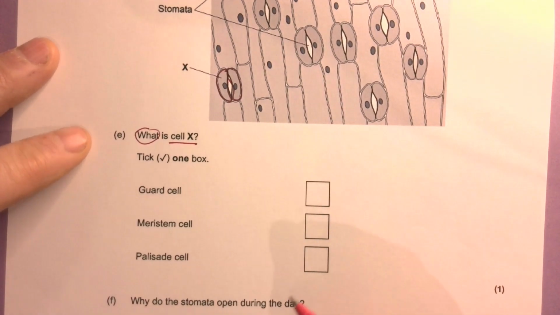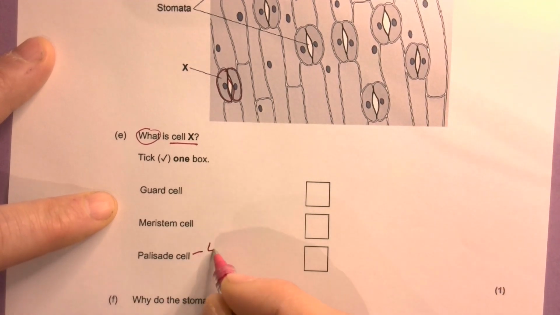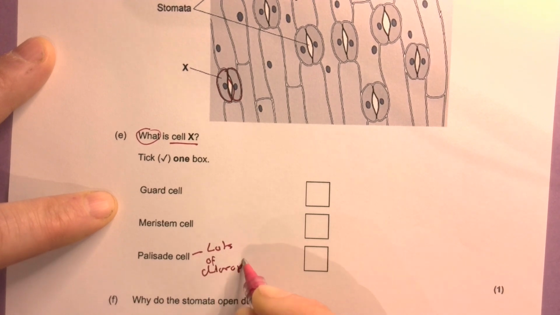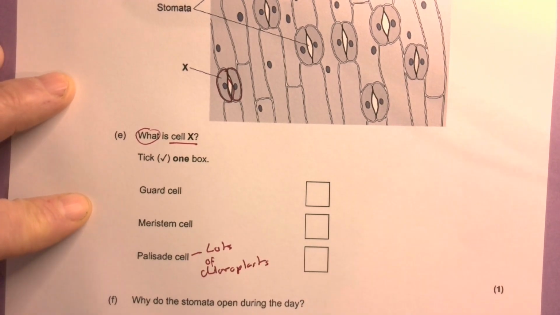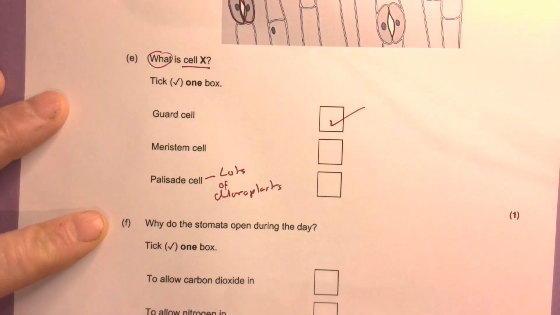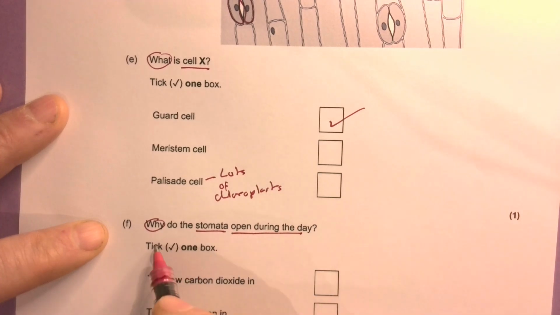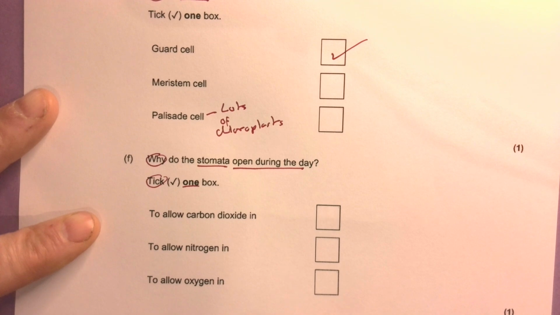Okay, the palisade cells are the ones with lots of chloroplasts. They're the ones that exist on the top of the leaf, lots and lots of chloroplasts, all the green for doing photosynthesis. These ones are the guard cells. Why do the stomata open during the day? Tick one box. Okay, so why might they open during the day?